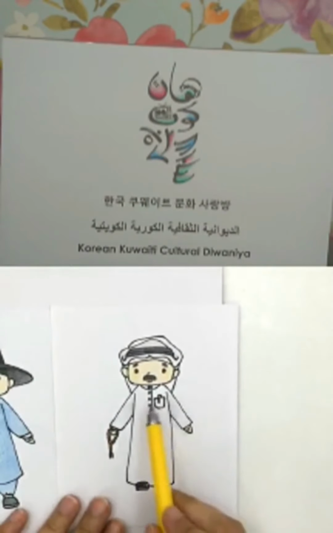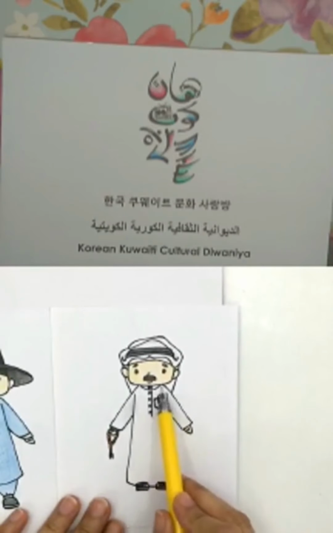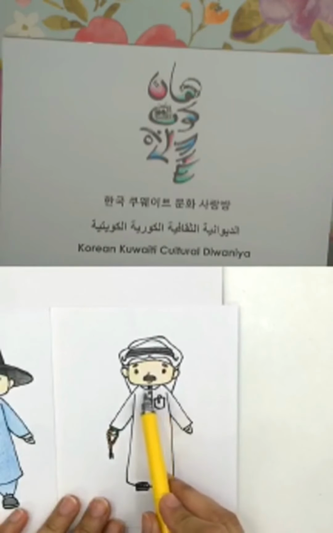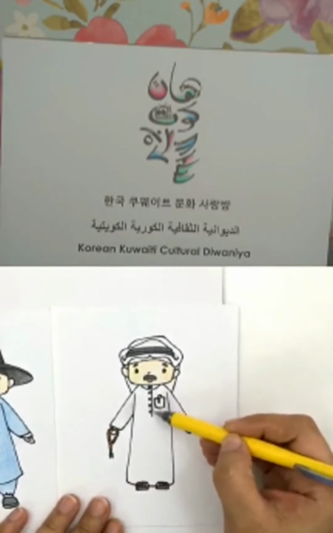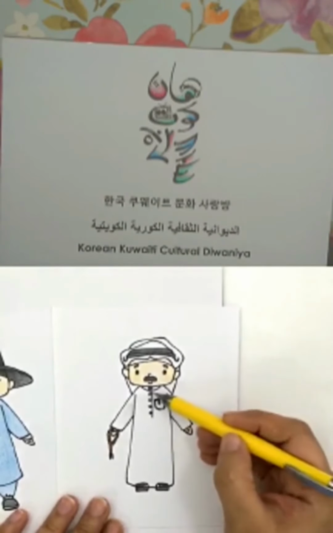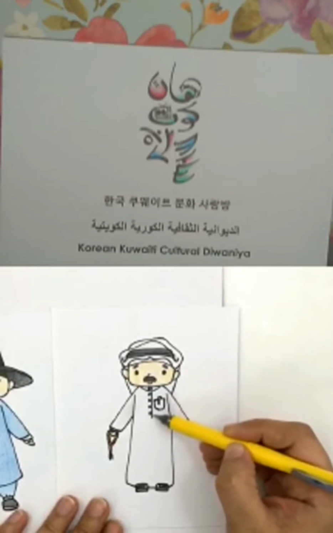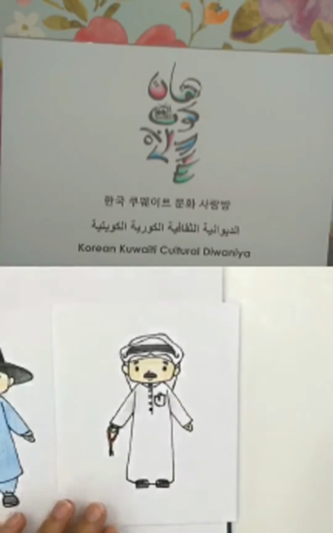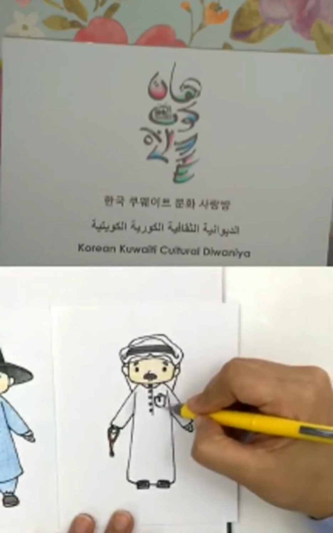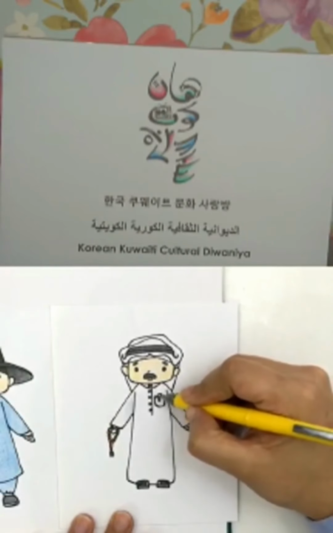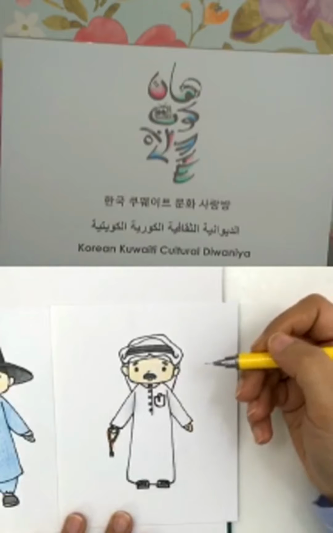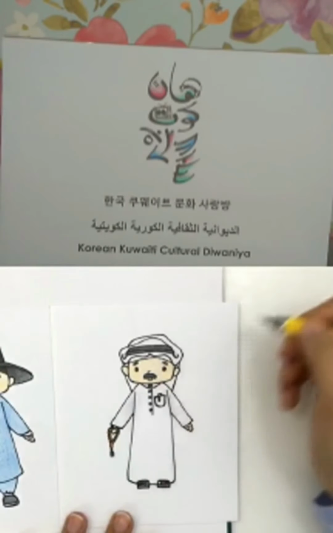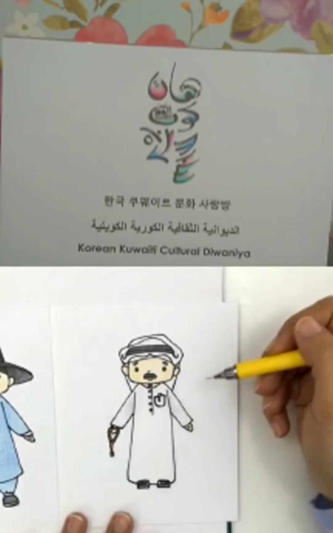The dishdasha has a collar, but it's more like a high neck with some buttons on the side. Nowadays a lot of men like to cover these buttons and make them hidden. They also have one pocket on the chest area, where they put a pen or very important things like cards, sometimes money.